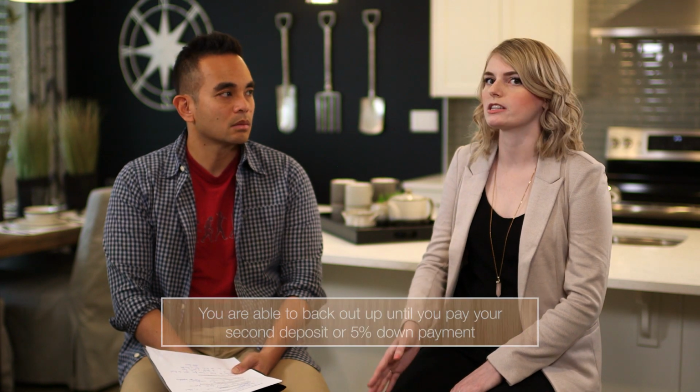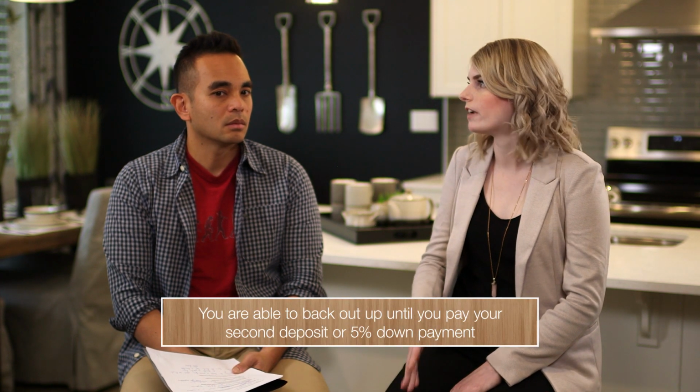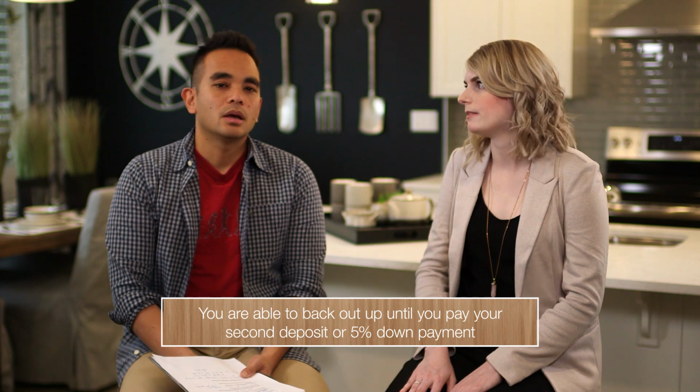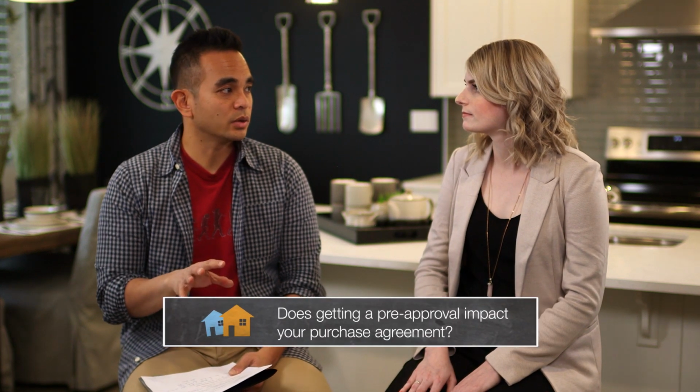And so while you're getting your purchase financing in place, at that time you have the ability to cancel the agreement. Especially if you can't get mortgage financing or something comes up where you can no longer move forward with the purchase, you do still have that option as long as it's before your second deposit or your 5% down payment has been paid.